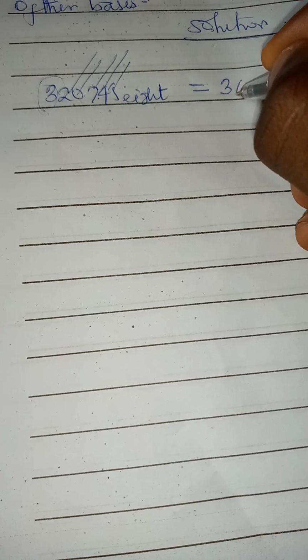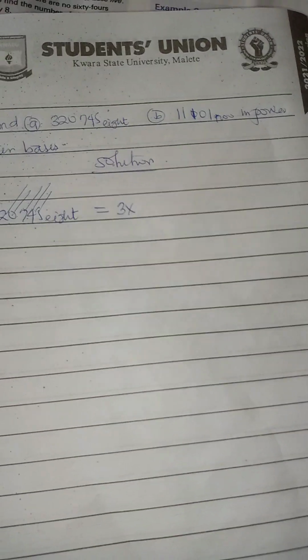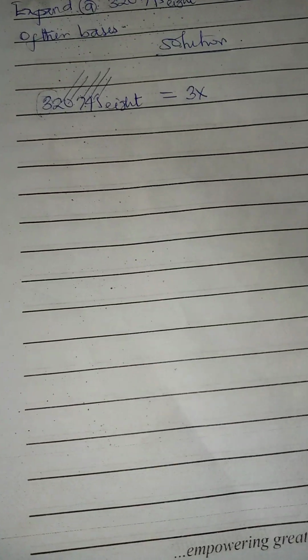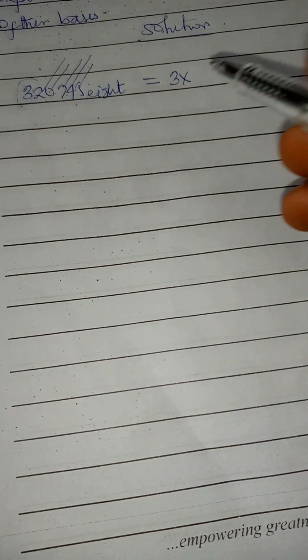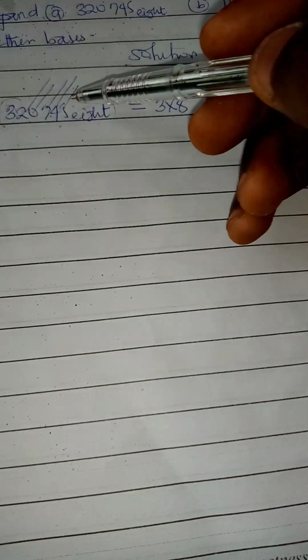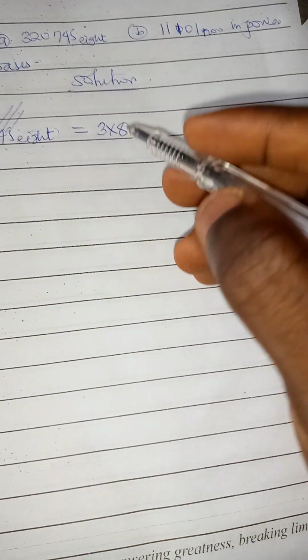Since they said expand in the power of their bases, it will be the number times the base raised to the power of the number you counted. So 3 times the base, which is 8, raised to the power of 5.